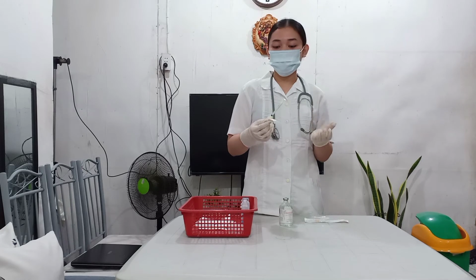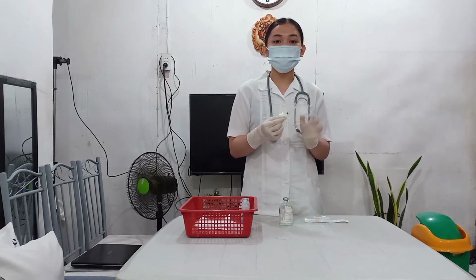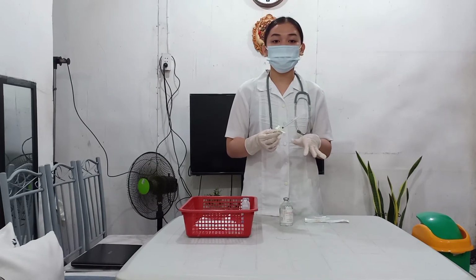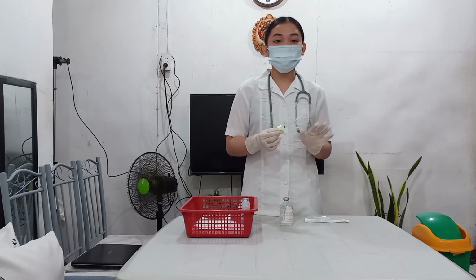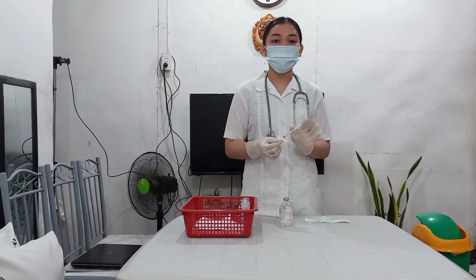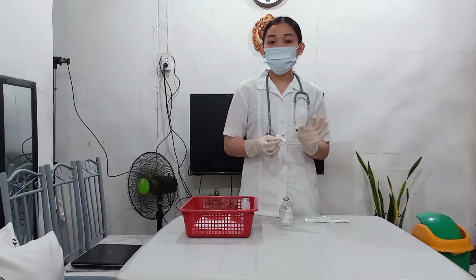Now, since I've already attached the filter needle on my tuberculin syringe, I will remove the cap from the needle, then draw up into the syringe the amount of air equal to the volume of the medication to be withdrawn. Before fluid is removed, injection of an equal amount of air is required to prevent the formation of a partial vacuum because a vial is a sealed container.